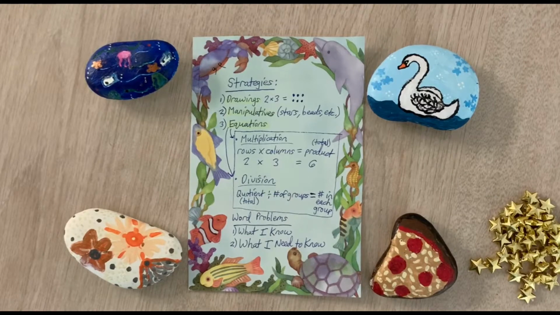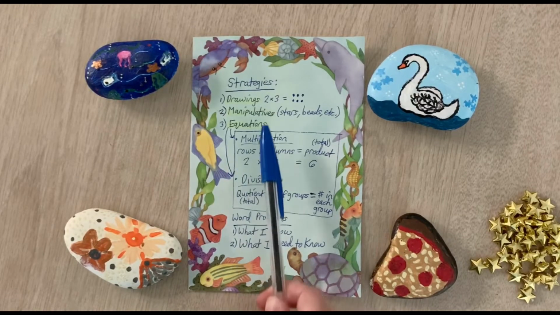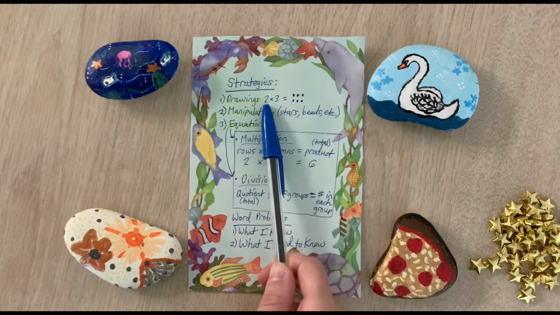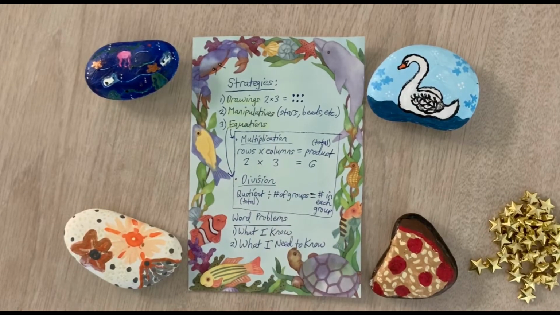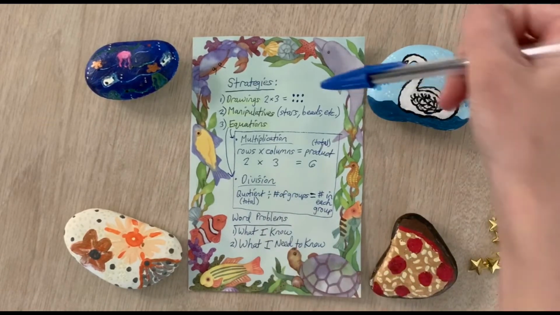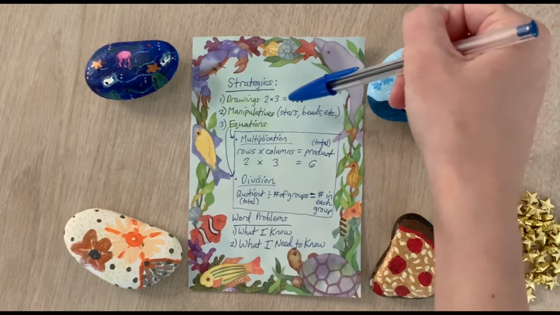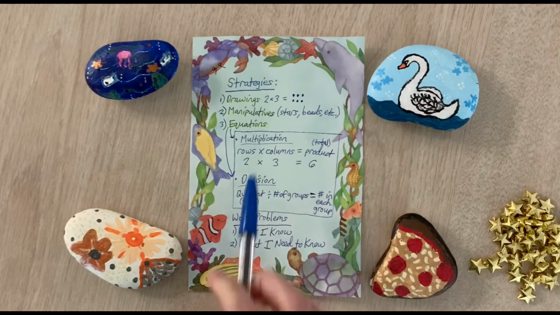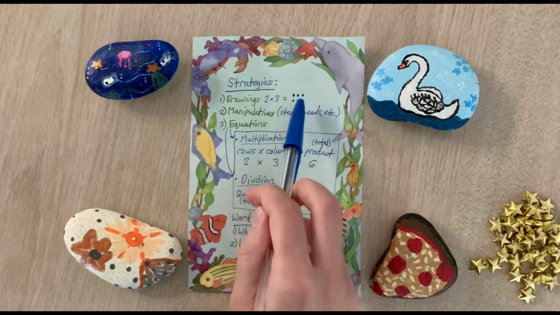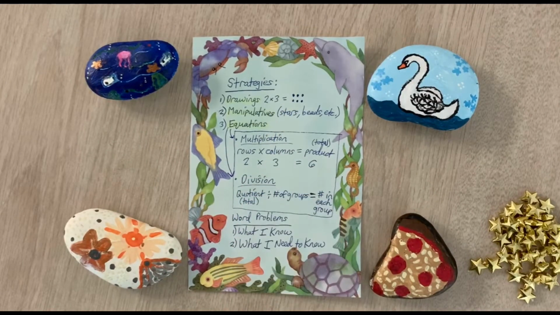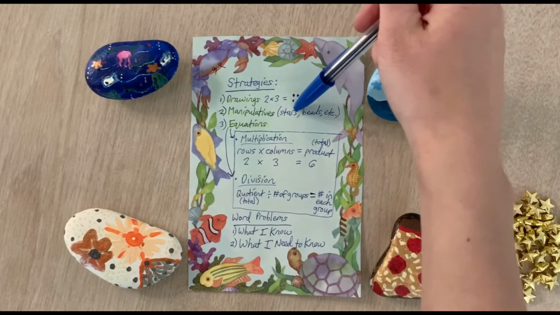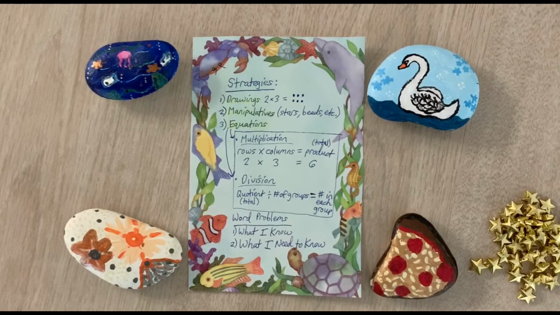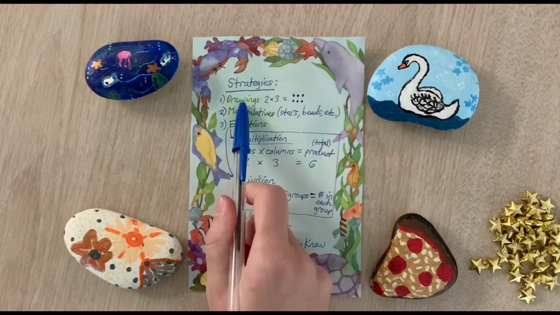to symbolize the multiplication equation. So for example, 2 times 3, we know that 2 stands for the rows and 3 stands for the number of columns. So here I have 2 rows. I did the dots that show 2 rows, 1, 2, and then 3 columns, 1, 2, 3. So that's a 2 by 3 array. And if we were to add up all the dots, 1, 2, 3, 4, 5, 6, we could see 6 dots total. So 2 times 3 equals 6. So that's how we solve it using drawings.